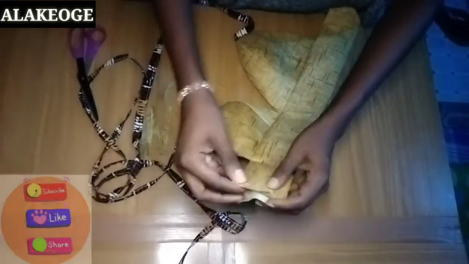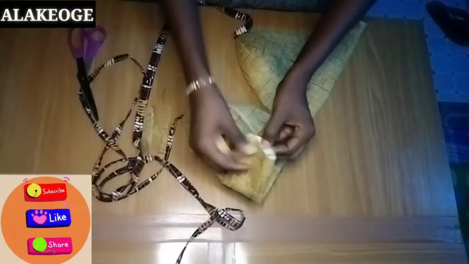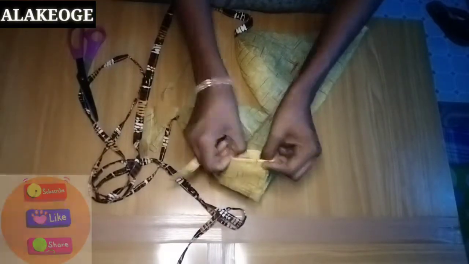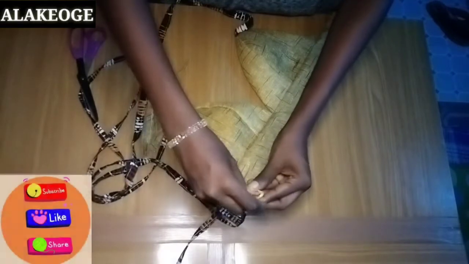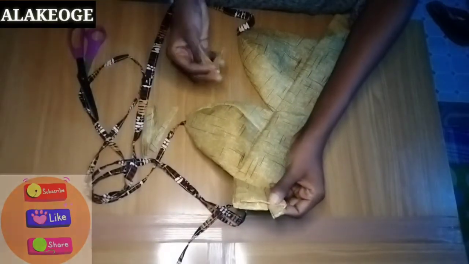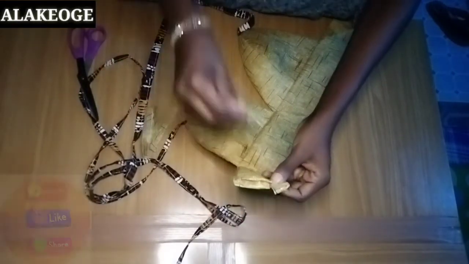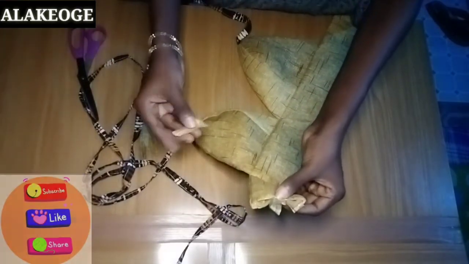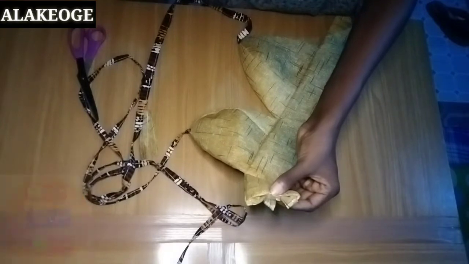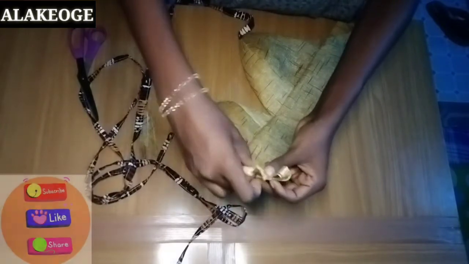After cutting it, the next thing now is just to place it. Bring one side of your band, fold it in, fold ½ inch in. After folding the ½ inch in, just place in your channels, fold it together at the center, fold it into 2, and just push it in about 0.5 to join it together.